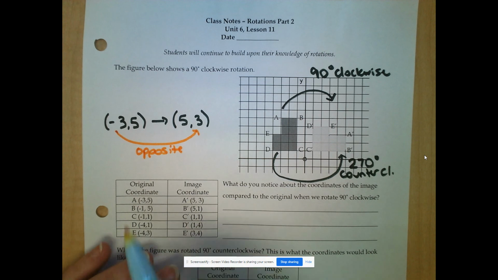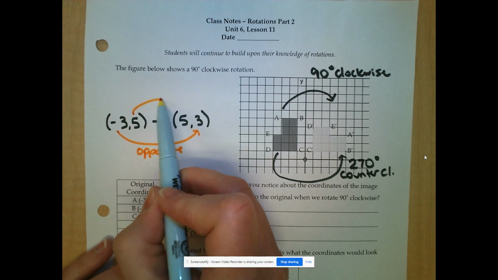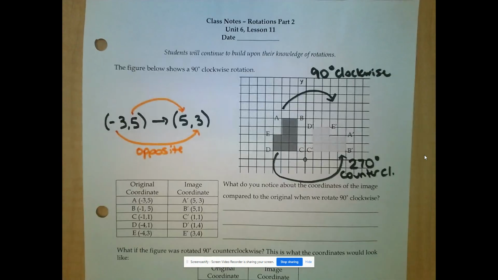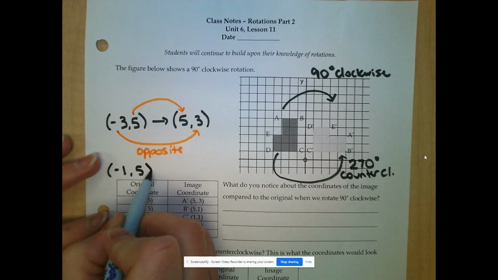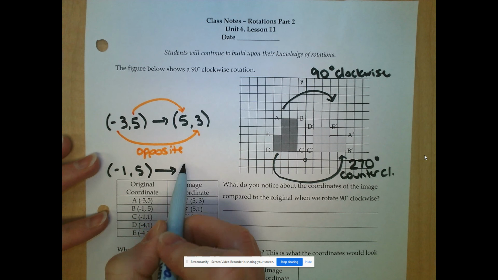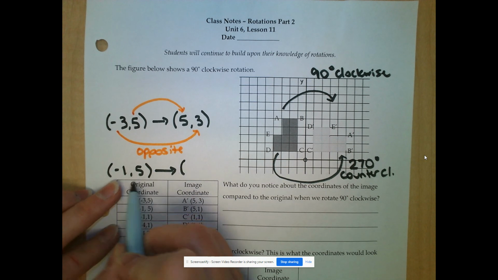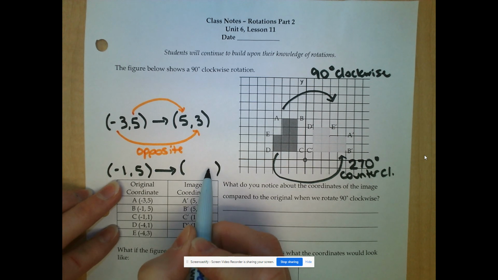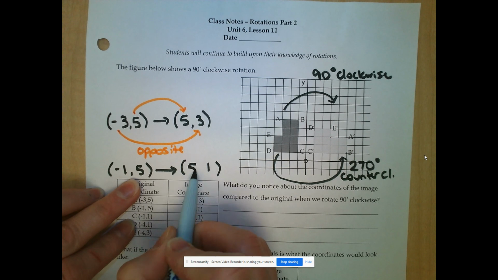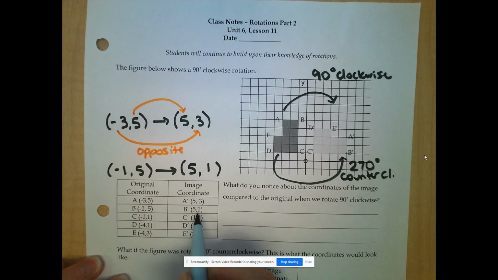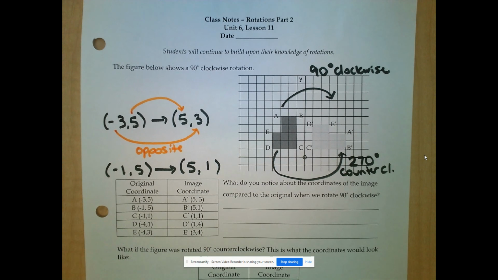You will also notice that the y coordinate moved to the x coordinate, but did not become its opposite. And we'd want to see if this happened on all of them. So for example, the negative 1, 5, if it followed that pattern, the negative 1 should have moved to the second spot and become its opposite, positive 1. And the positive 5 should have moved to the first spot, positive 5, and we get 5, 1. And that is exactly what happened.